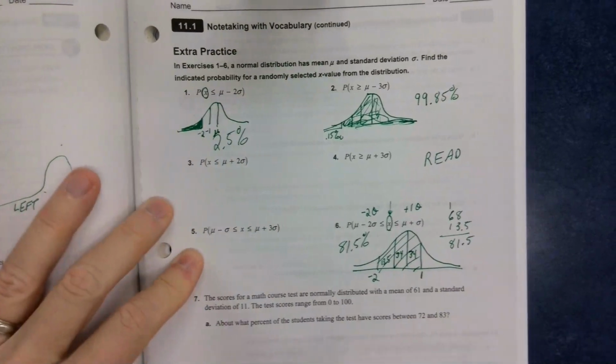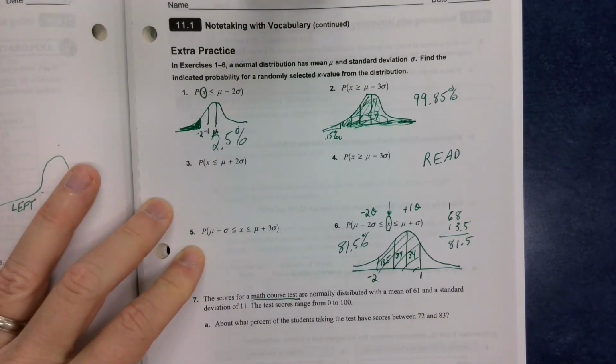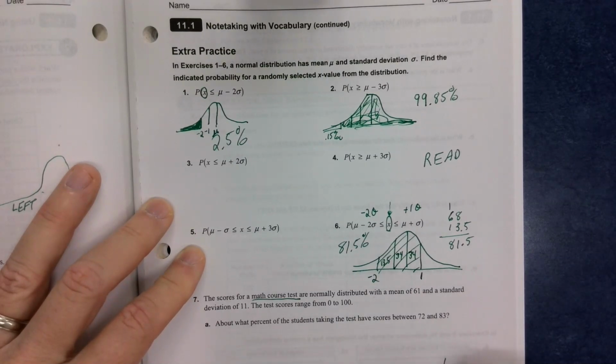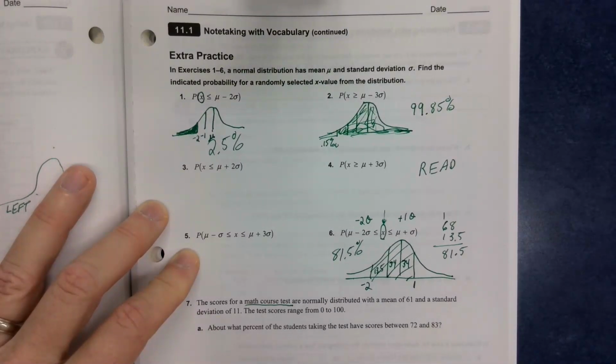Here's an actual example. It says the scores for a math course test are normally distributed with a mean of 61 and a standard deviation of 11. The test scores range from 0 to 100. Okay, so this is what I'm going to do. I'm going to mark from 0 all the way out here to 100. And I'm going to say, hey, this is where they could fall. But it says it's a mean of 61, so I'm going to go to 61. And it's got a standard deviation of 11.